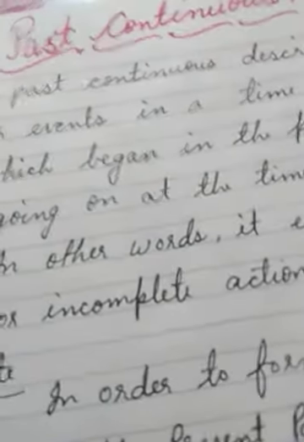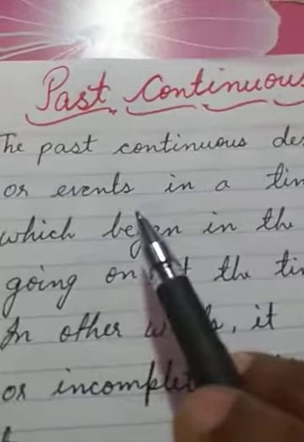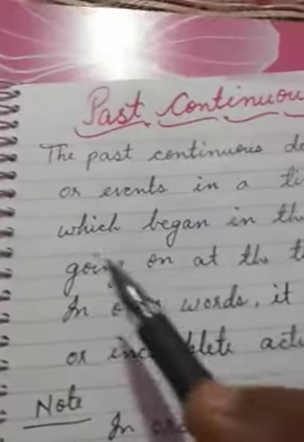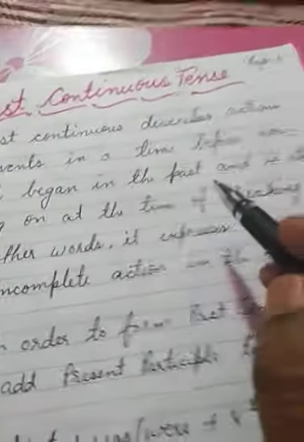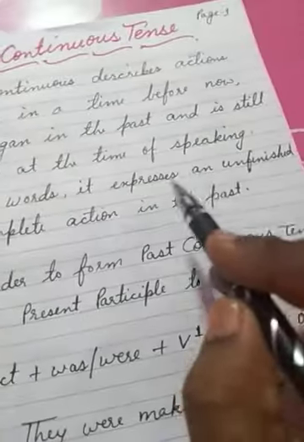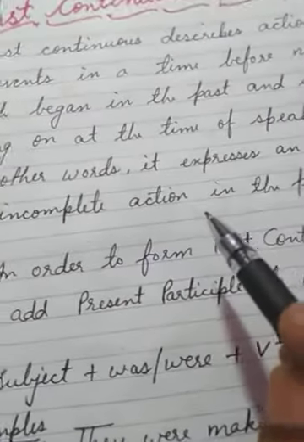So first of all, what is past continuous tense? Simply say that the past continuous describes actions or events in a time before now which began in the past and is still going on at the time of speaking. In other words, it expresses an unfinished or incomplete action in the past.